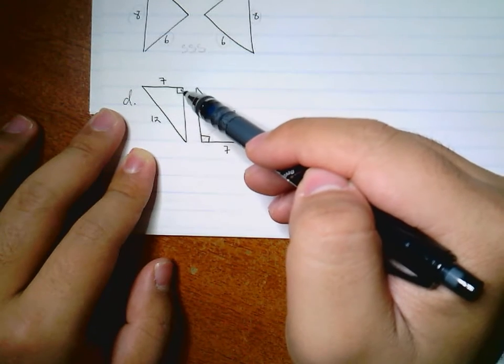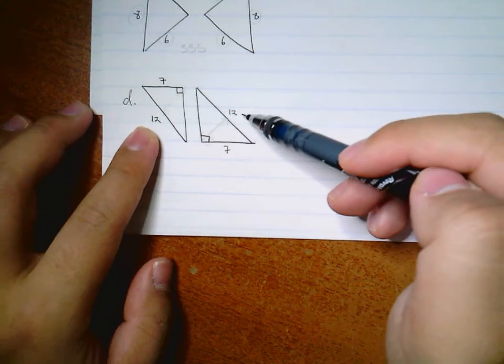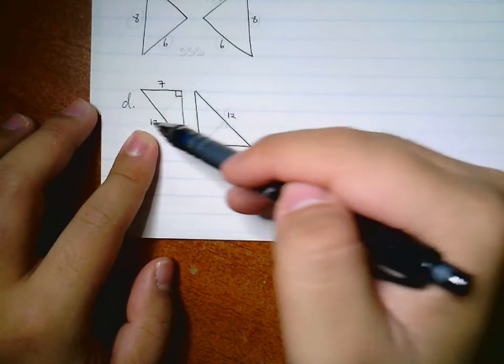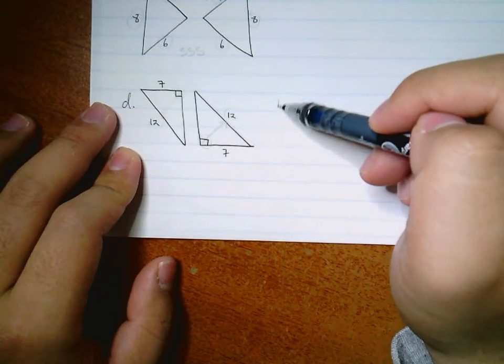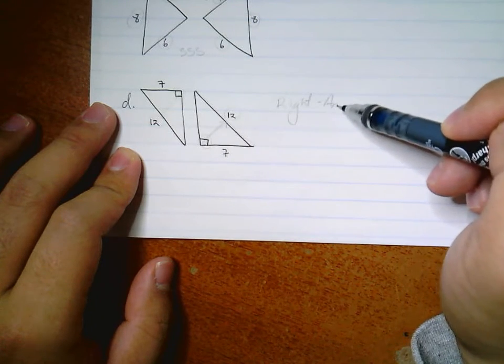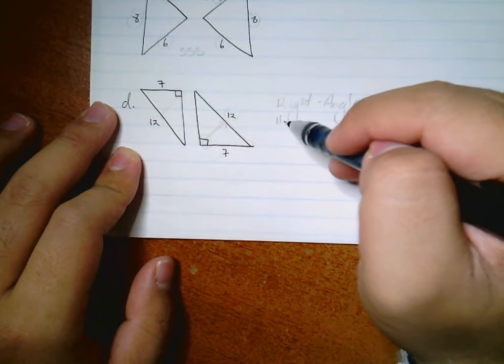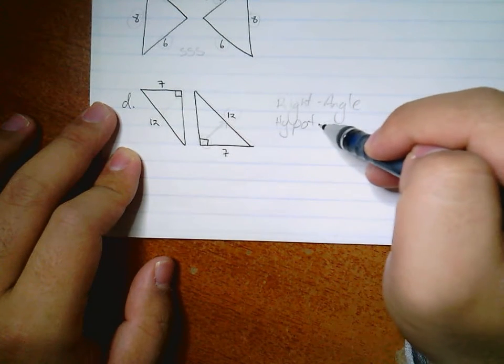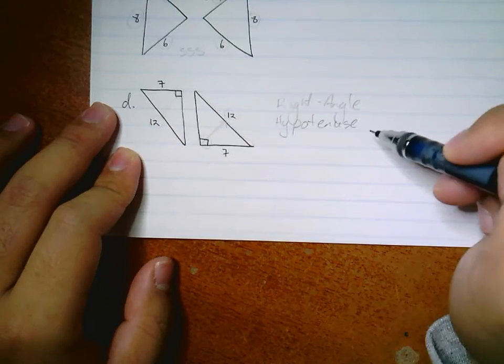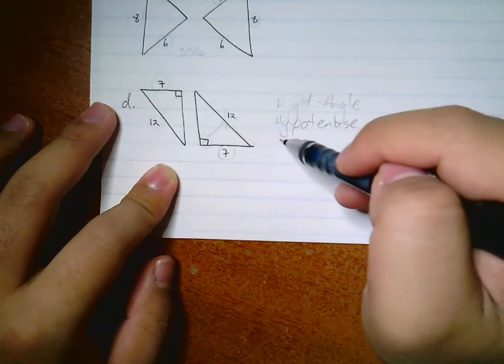In the same way, in this one that's our hypotenuse. They're both 12. So we have a right angle, we also have a hypotenuse, and we have another side.